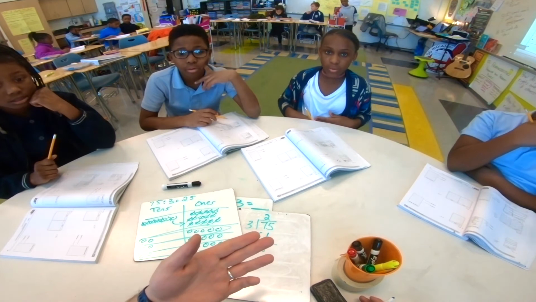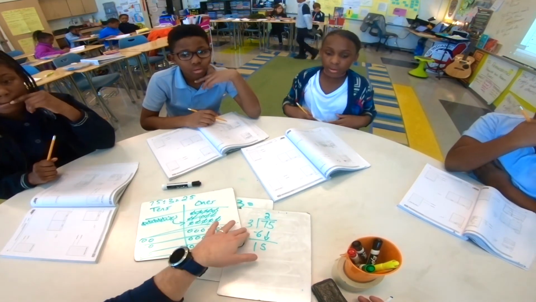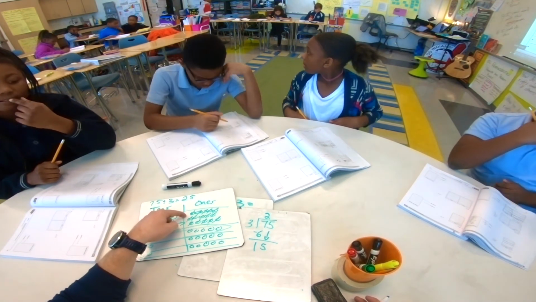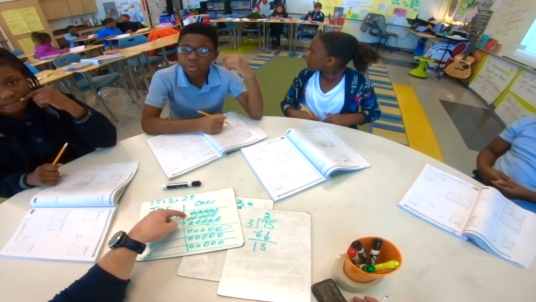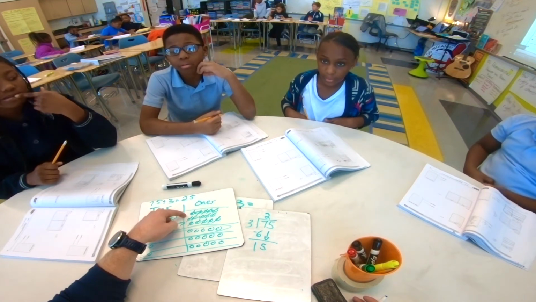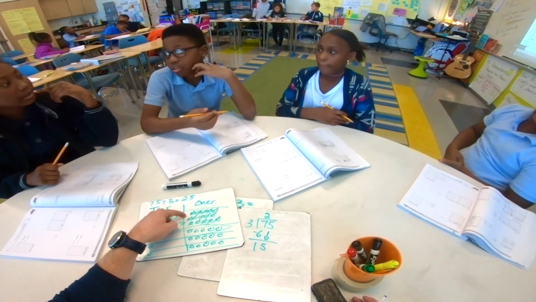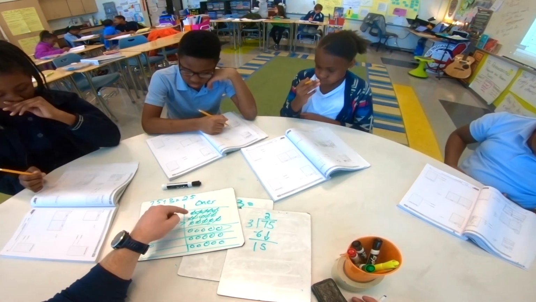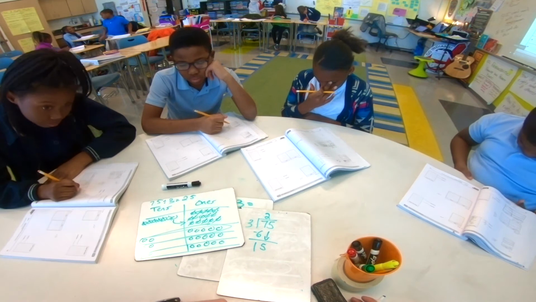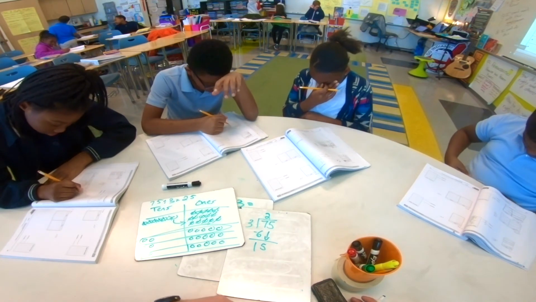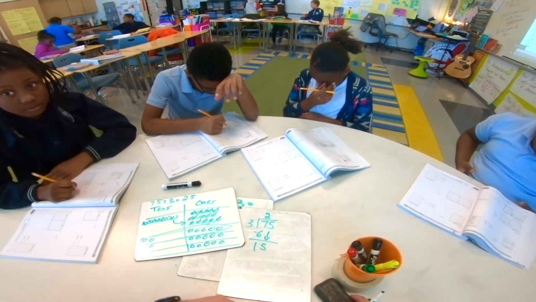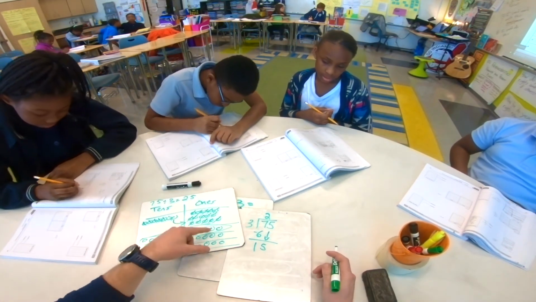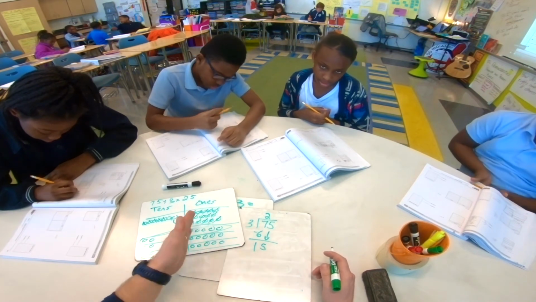I got 15, but we know that my remainder can never be larger than my divisor. You have 15 ones here, right? Didn't we split that up into groups of 3? Yes. All right, well, how many did that come out to be? When we split 15 into groups of 3, how many were in each group?